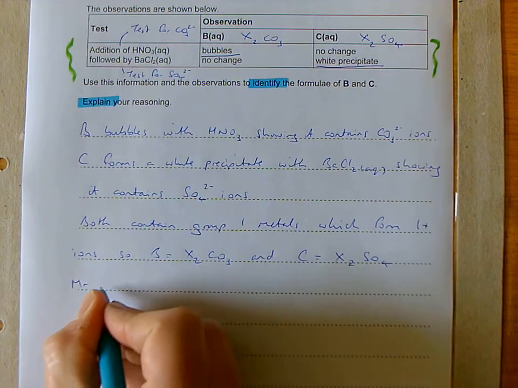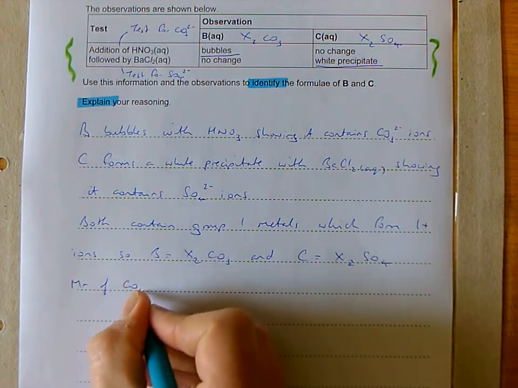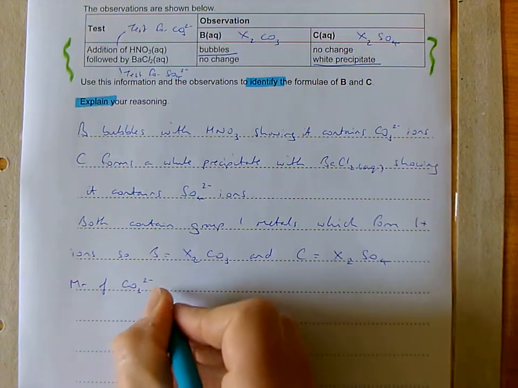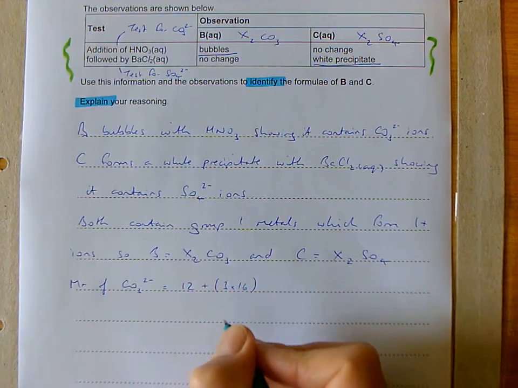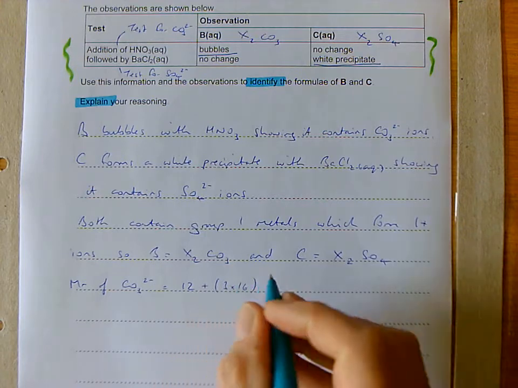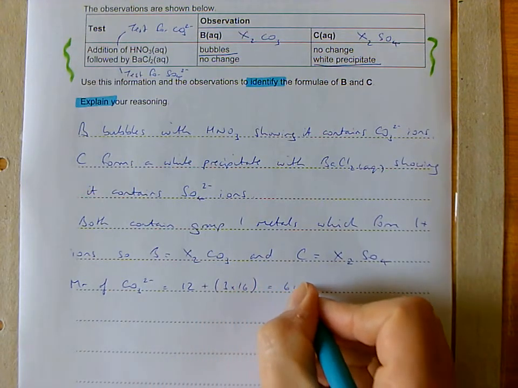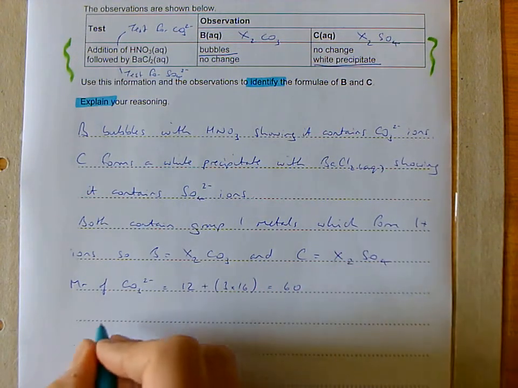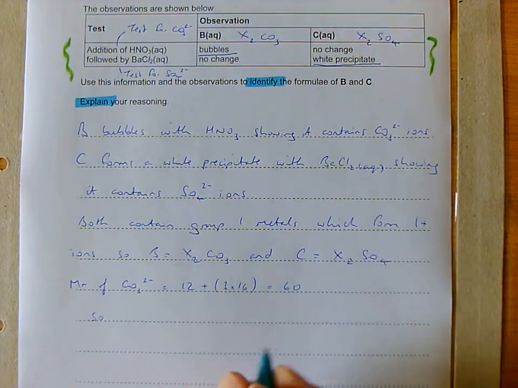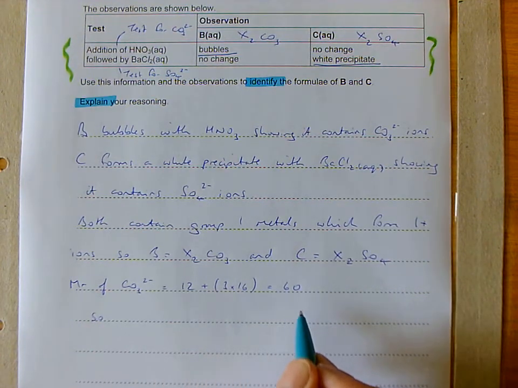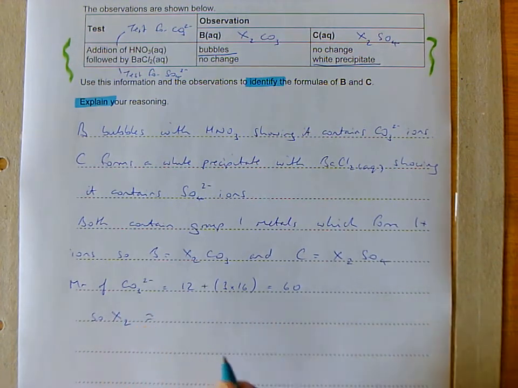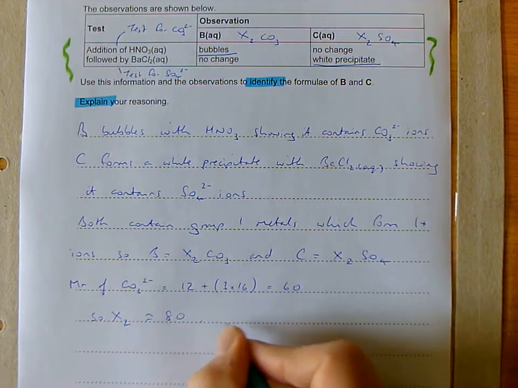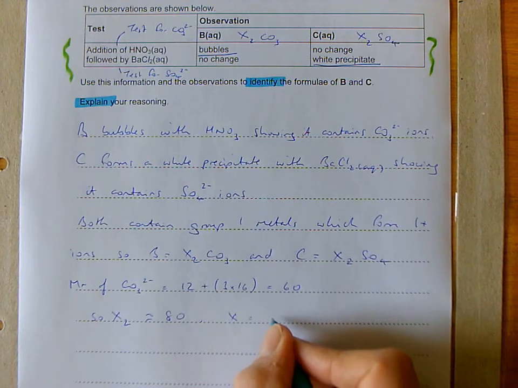So the Mr of CO3 2-, the carbonate ion, is 12 for the carbon plus 3 times 16 for the oxygen, which is 12 plus 48 equals 60. So if the total is approximately 140, then in this case X2 equals approximately 80, so X equals 40.